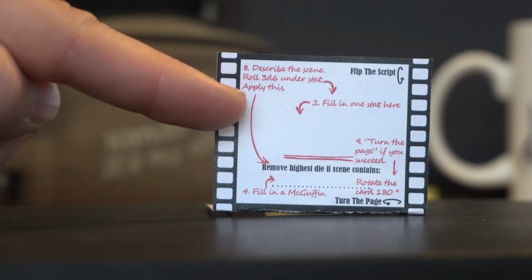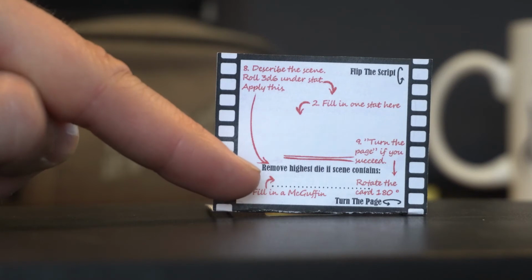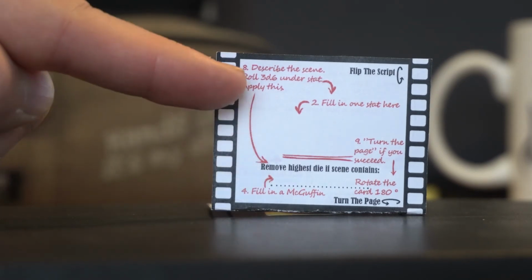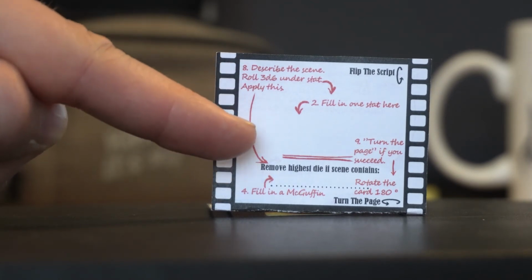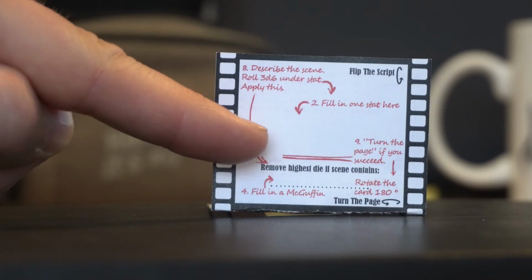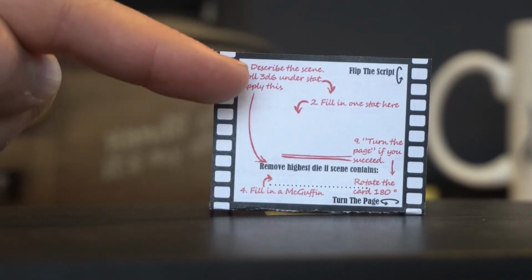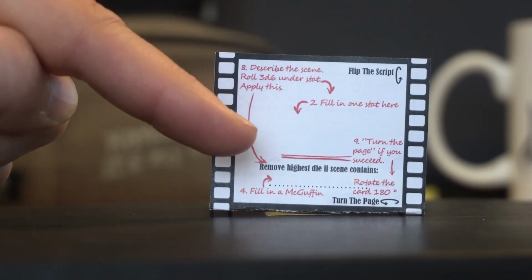But I also have the apply this, and that is remove highest die if seed contains a MacGuffin. The thing is that whenever you roll a 3d6 and remove the highest, there's a very high chance that you will succeed this roll. So I'm basically thinking statistically that the player most likely will succeed this roll.